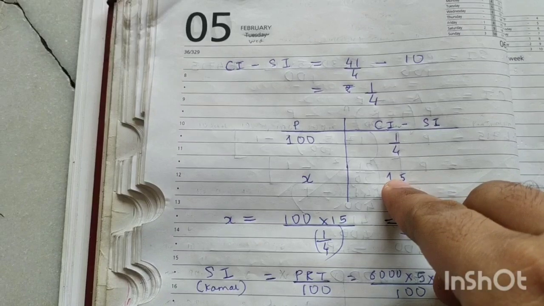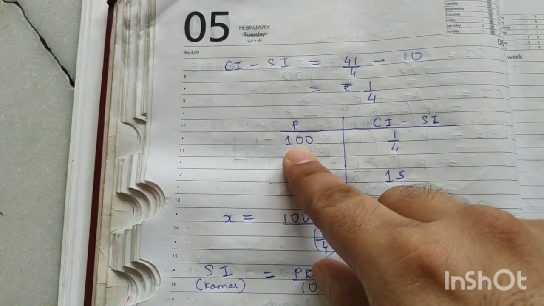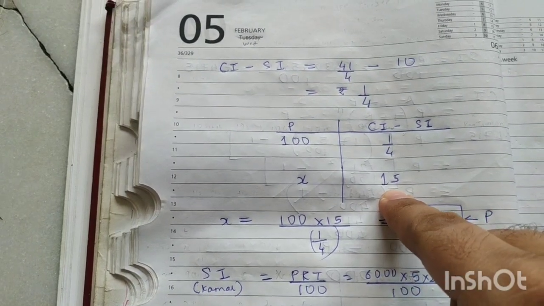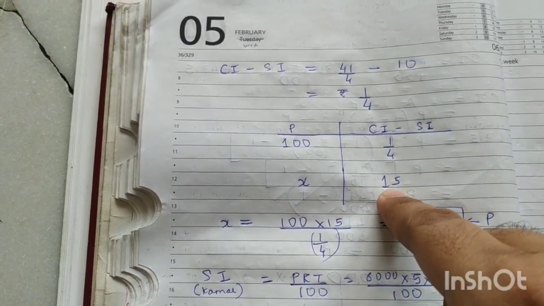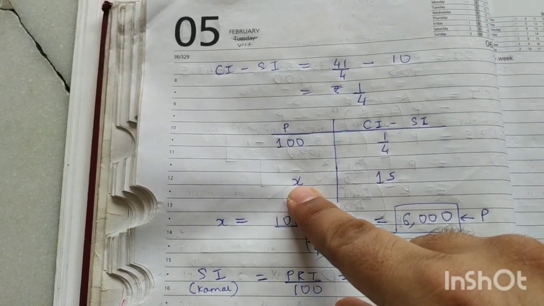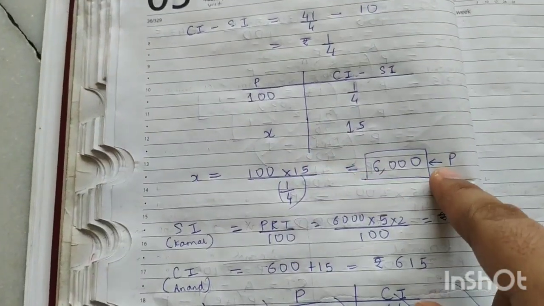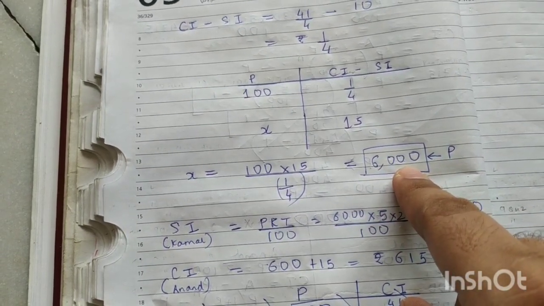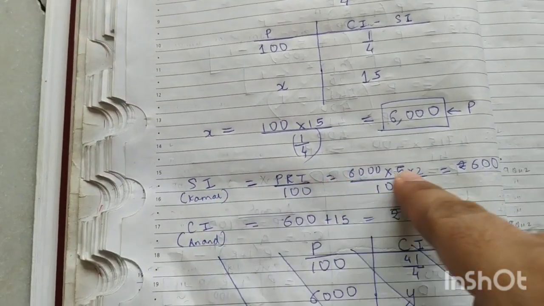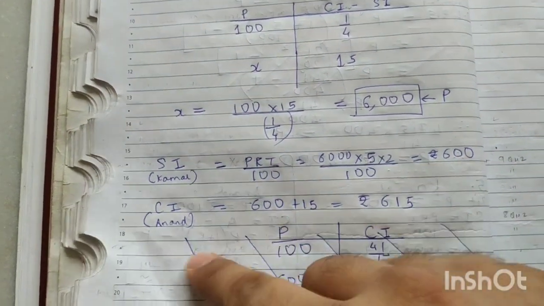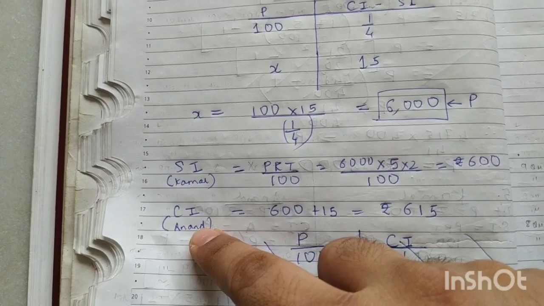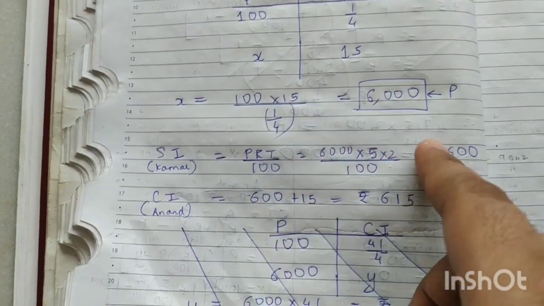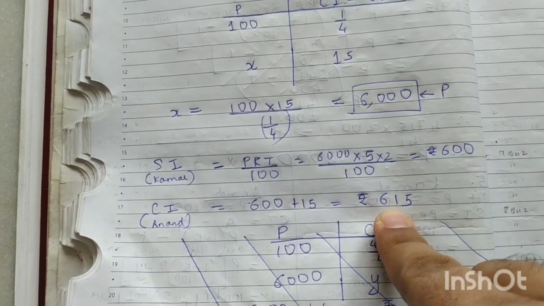Now we will use unitary method. When the principal was assumed as 100, the difference was found out to be 1/4. But the actual difference is mentioned in the question as 15 rupees. So what is the actual principal? Cross multiply and we get the answer of the actual principal for both is 6,000 rupees each. Now we find the actual simple interest by using the formula and the compound interest as well. We can use the formula to find compound interest, but it will be easier to just add 15 to the simple interest to get the compound interest.